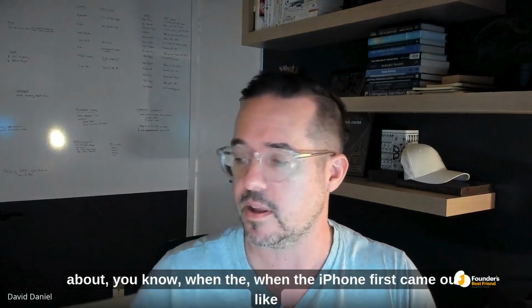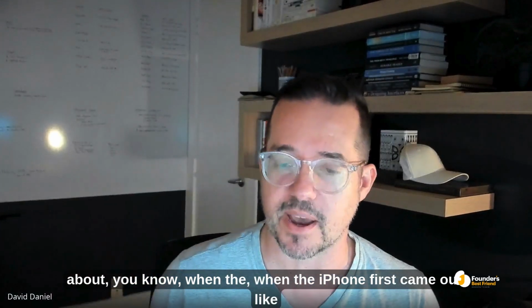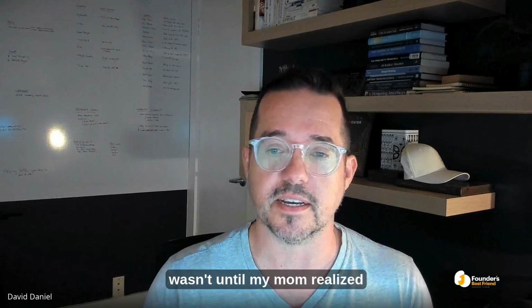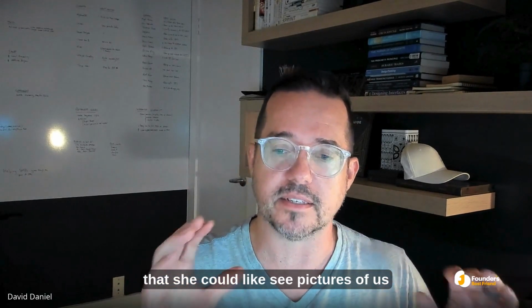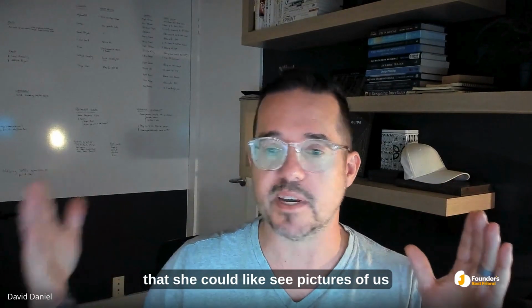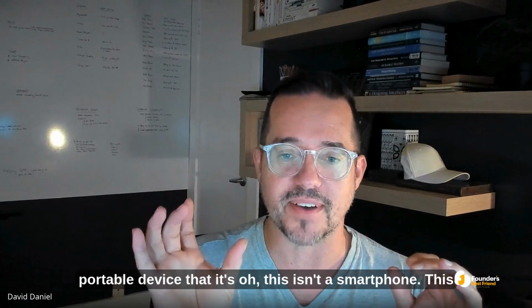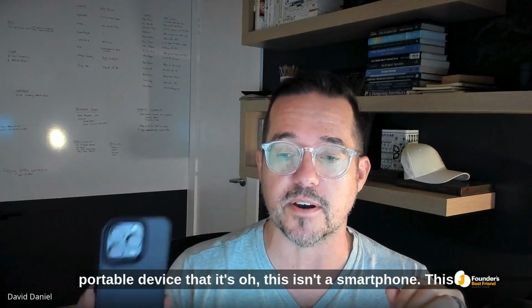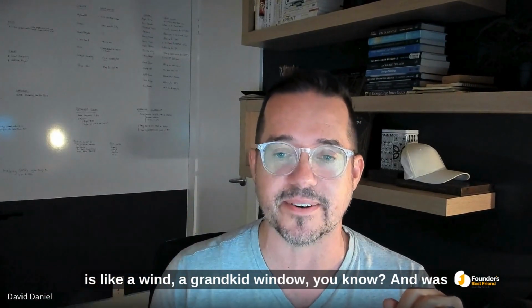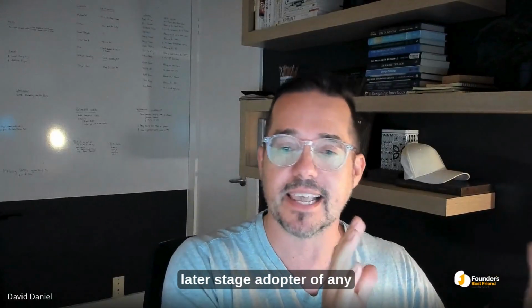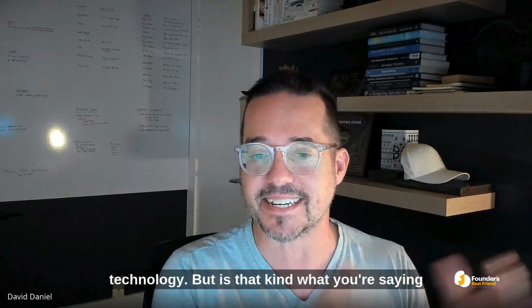I think about when the iPhone first came out, it totally made sense to me. But it wasn't until my mom realized that she could see pictures of us and the grandkids through a portable device that it's like, oh, this isn't a smartphone. This is a grandkid window, and that was the way this solution was framed to her as a later stage adopter of any technology.